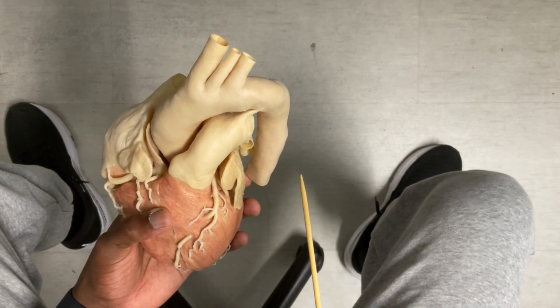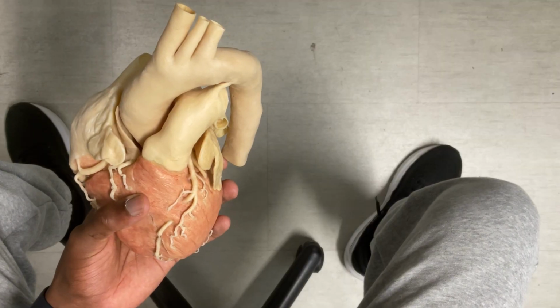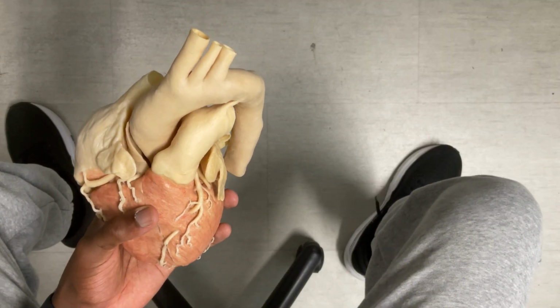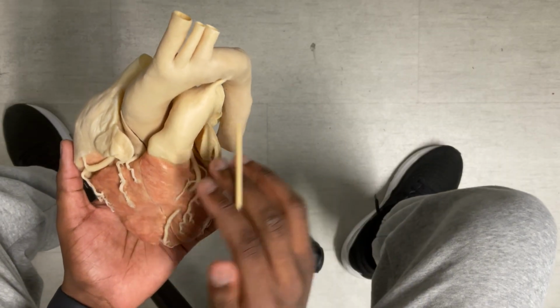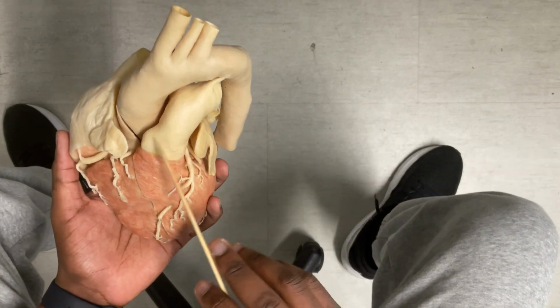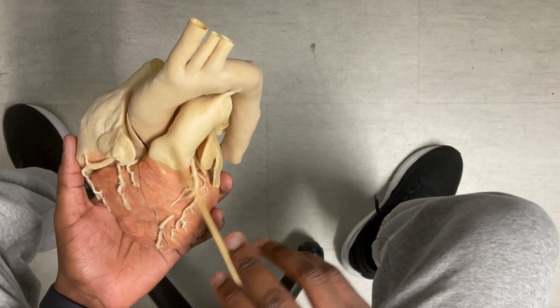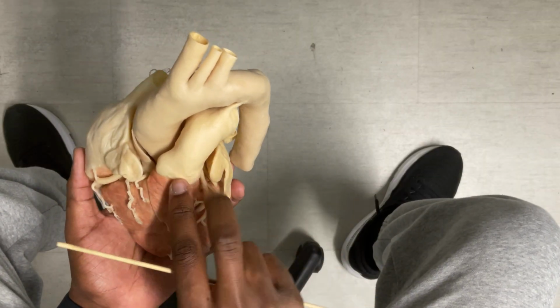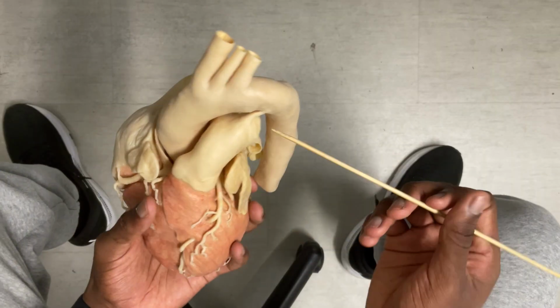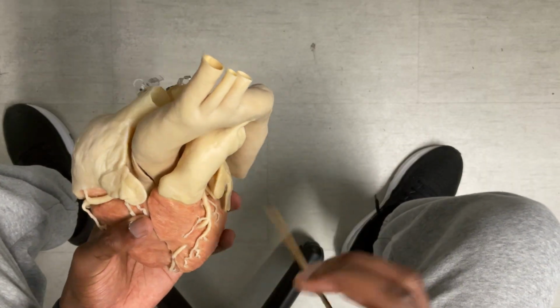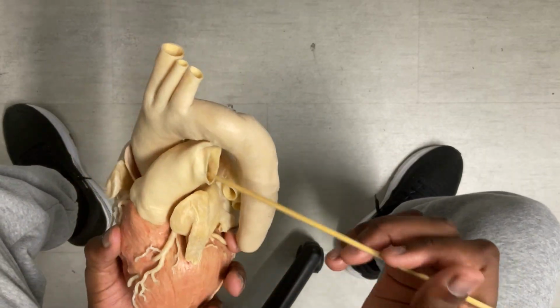So the next thing on the content sheets would be the pulmonary trunk. So if we look right under the arch of the aorta, you see the pulmonary trunk. This is the pulmonary trunk right under the arch of the aorta. And then coming off the pulmonary trunk, you have the pulmonary arteries. So the pulmonary trunk, just one artery, which splits into a right and a left pulmonary artery.